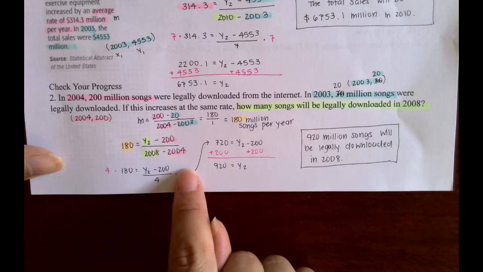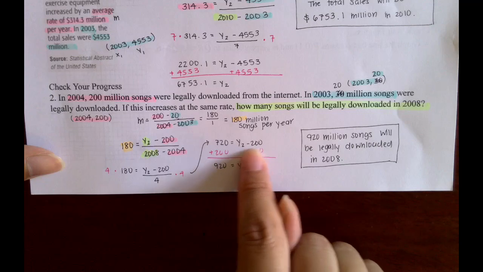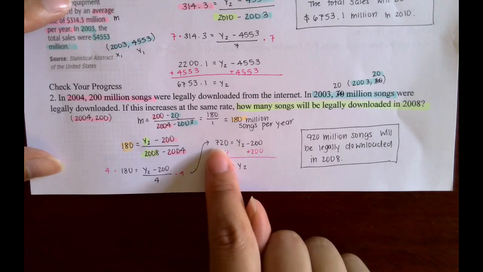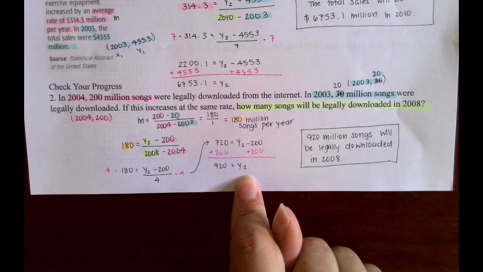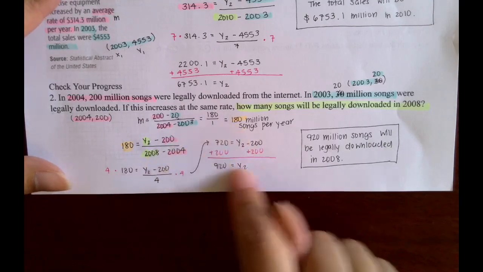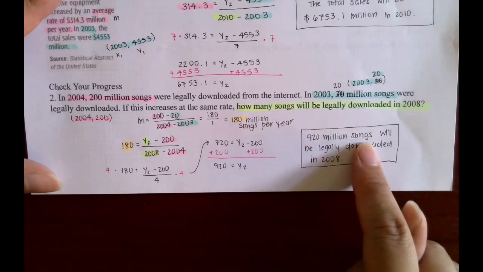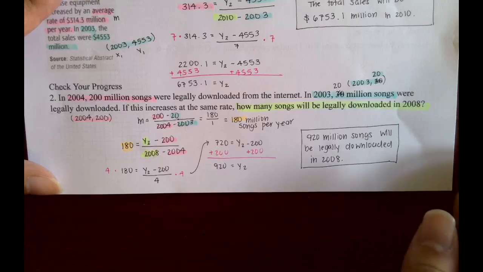And then the divide by 4 times 4 undo each other, leaving me with y sub 2 minus 200. And then got rid of the minus 200 by adding 200 on both sides, and that gave me 920. Okay, and again, you can't just say y sub 2 equals 920. That means nothing, right? You need to explain what that means or write it in a sentence or something. So that's why here I have 920 million songs will be legally downloaded in 2008. Okay?